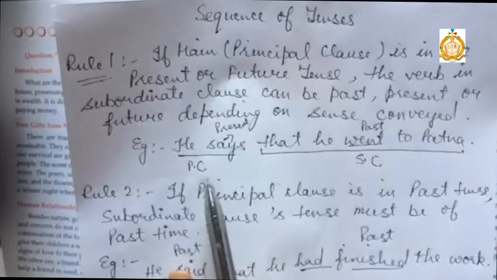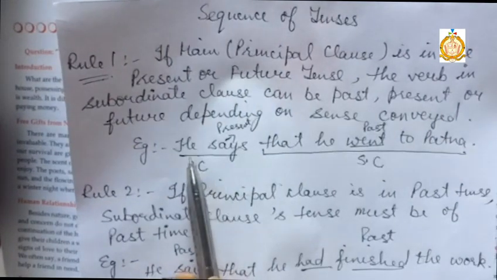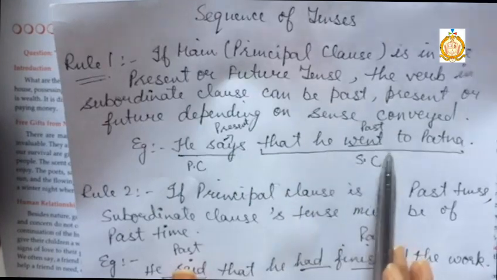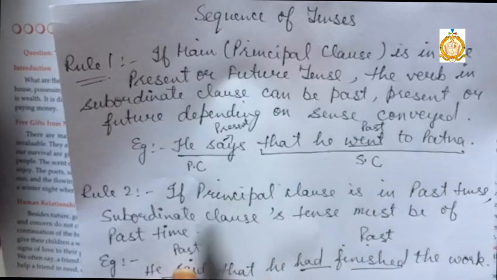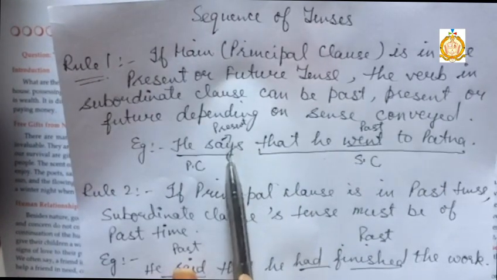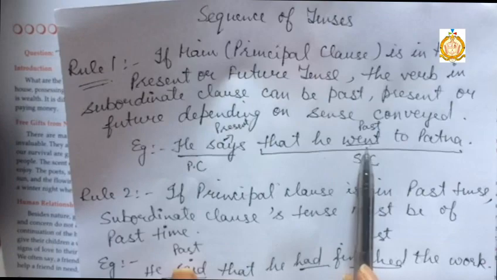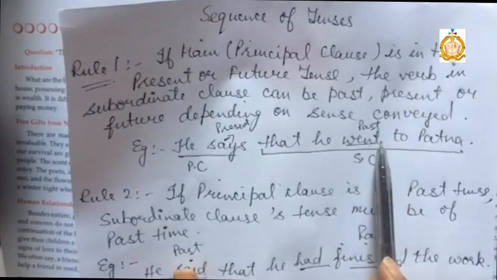Here, which is your main clause, principal clause? It is 'he says'. And which is your subordinate clause? 'That he went to Patna.' Accordingly, the main clause is in present tense. So our subordinate clause verb can be in past, present or future, depending upon the sense it conveys. And here it is in past tense.